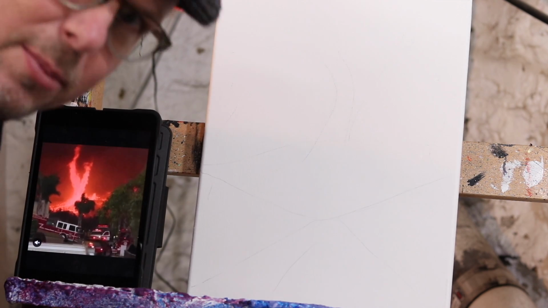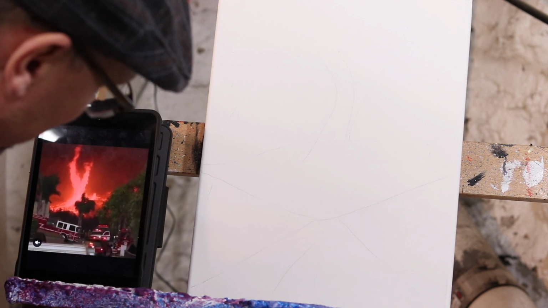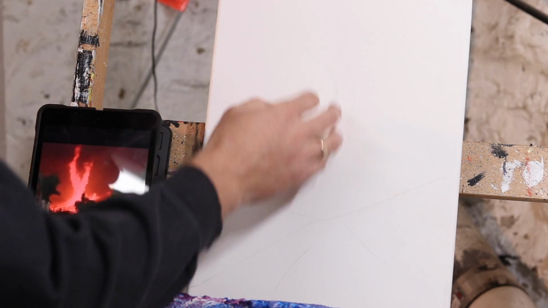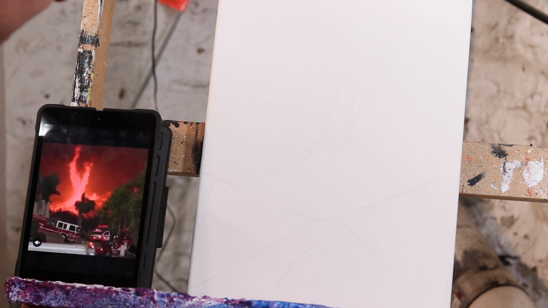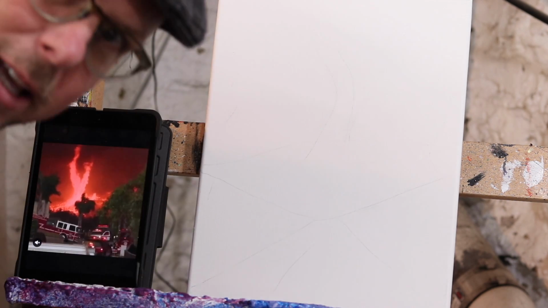It doesn't reach all the way up, so it's not like a true tornado, it's more like a firestorm. So this is more of a firestorm versus a tornado, and then you have this dark background that is really hazy with smoke. I might make that darker, we'll see how that plays out.